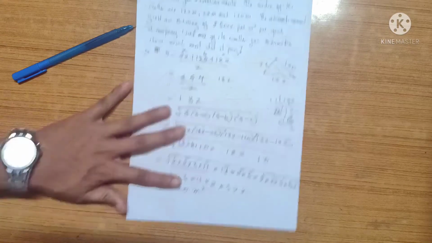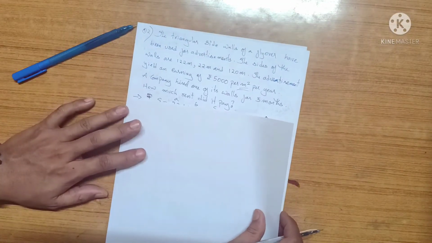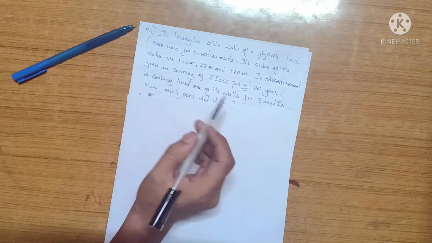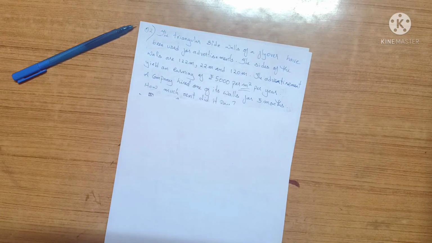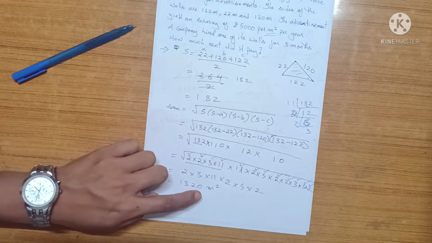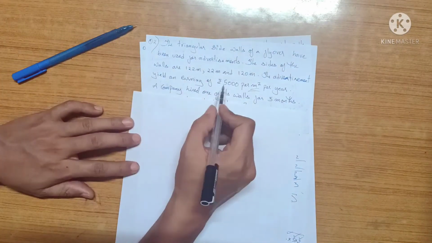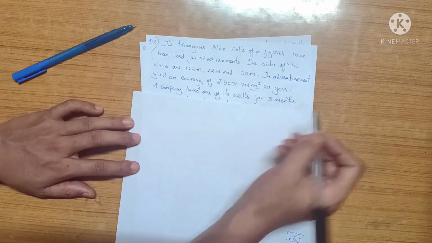So let's keep this for a moment. They're saying that per meter square, this is 1320 meter square, right? For every meter square, they're charging per year.